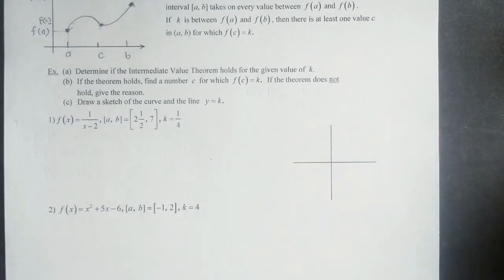So let's look at the example. You need to determine if the IVT, or intermediate value theorem, holds for the given value of k. B, if the theorem holds, find a number c for which f of c is equal to k. If the theorem does not hold, give the reason. And for c, you need to draw and sketch the curve.